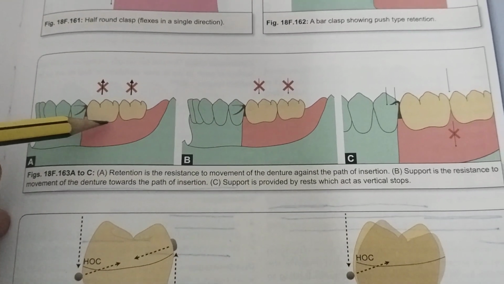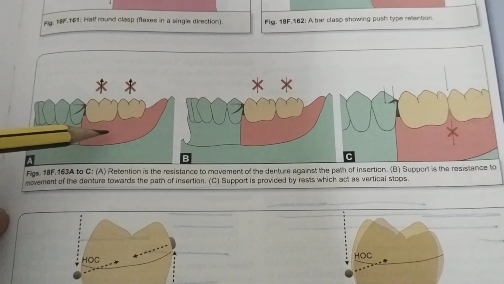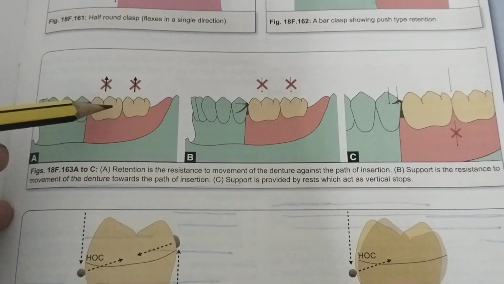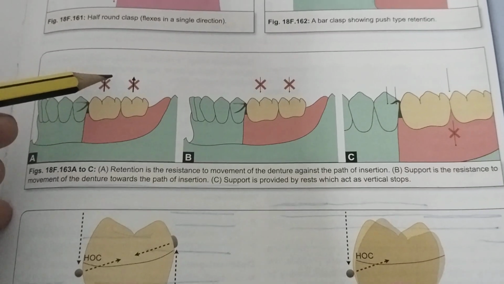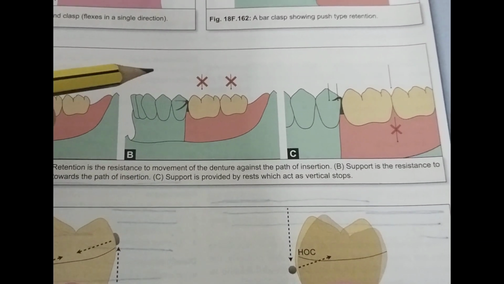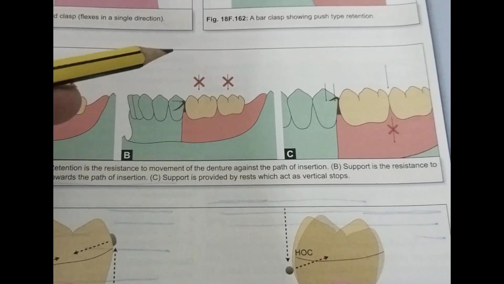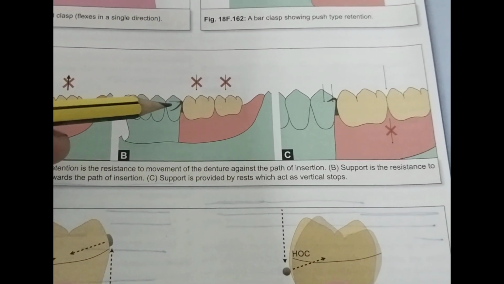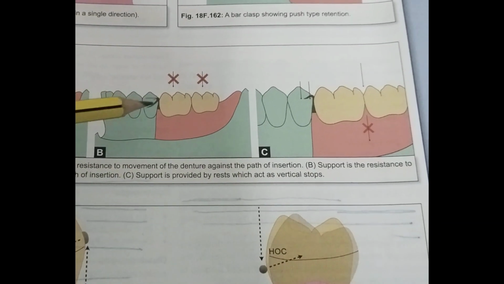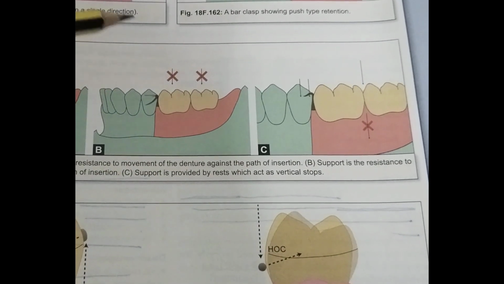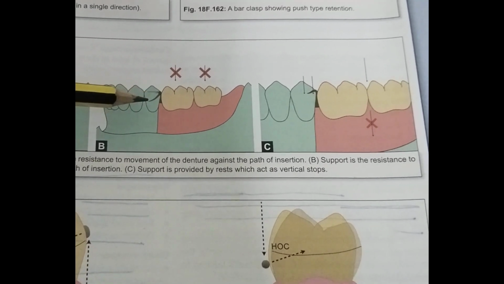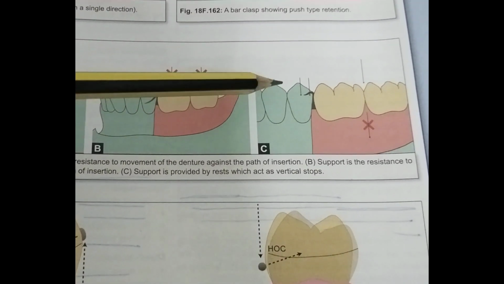So here you can see in this diagram that retention is the resistance to movement of the denture against the path of insertion. Whereas support is the resistance to the movement of the denture towards the path of insertion. So here the support is provided by the rest, which acts as a vertical stop.